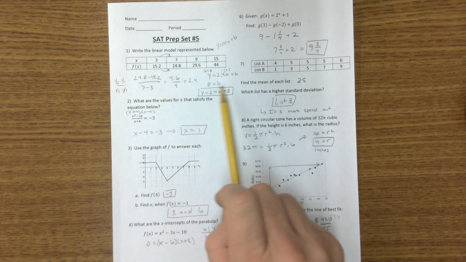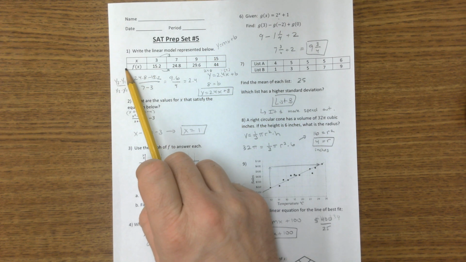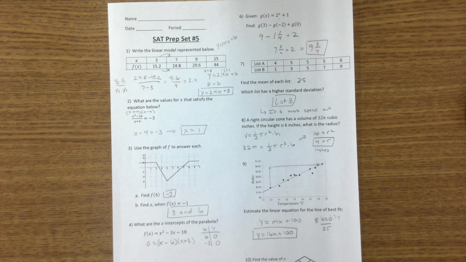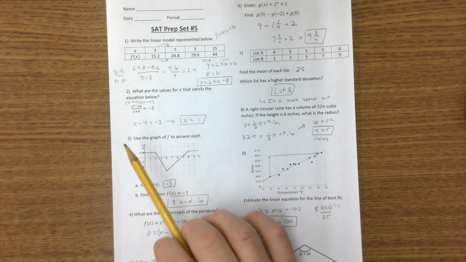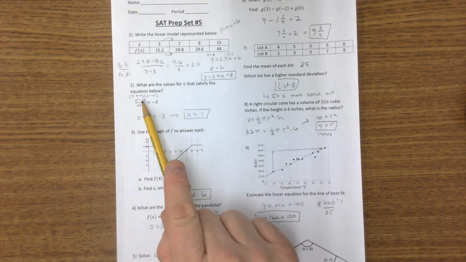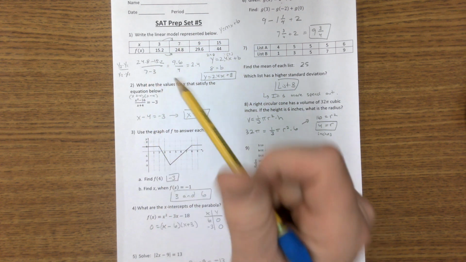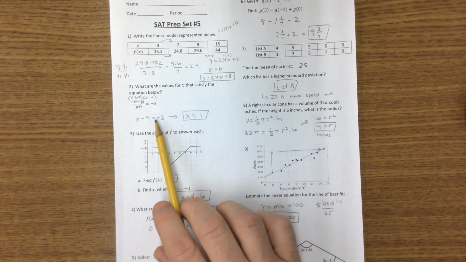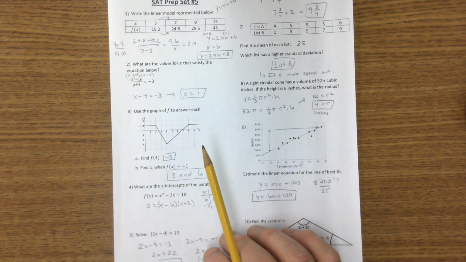So this equation started at 8, which is back here, fine. And it went up 2.4 every day. Wonderful. Number 2, solve the equation. The first thing I did was factor this, because that's just x plus 4, x minus 4. Then I can divide those out, and I have x minus 4 is equal to negative 3, which is 1.